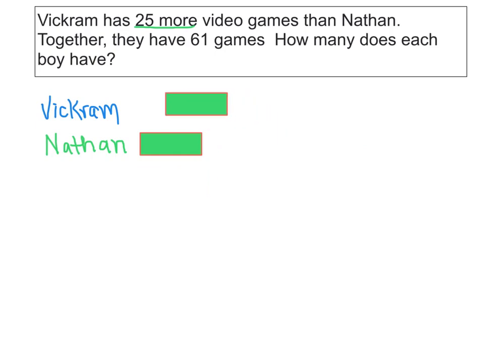So he has the same amount that Nathan has, but we're going to make it larger, because Vikram has 25 more than Nathan does. So here and here the two boys have the exact same amount, but this is 25 more than Nathan has. Now we go back up to our story and draw the next sentence.